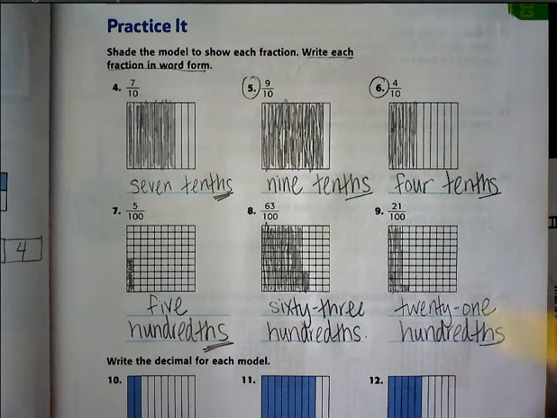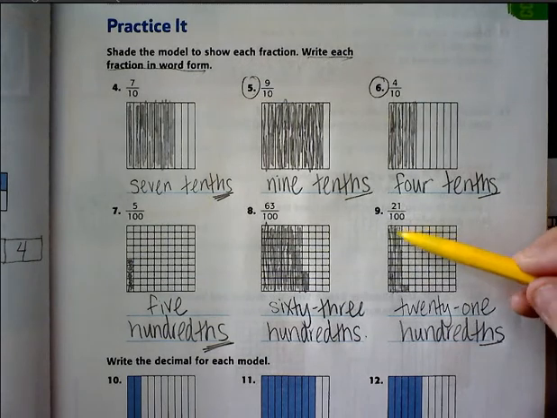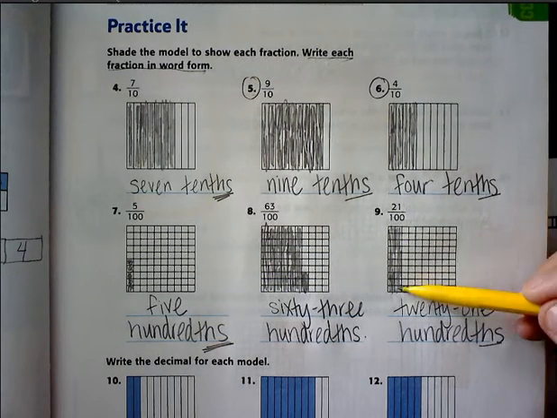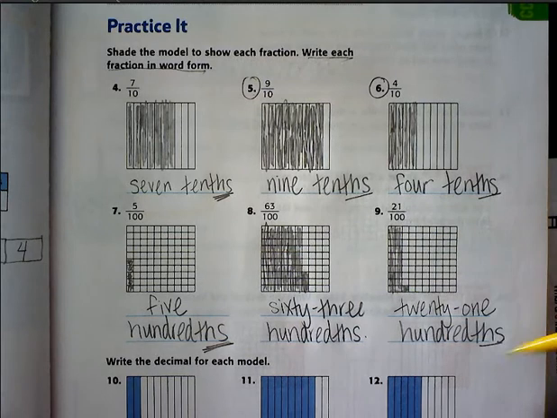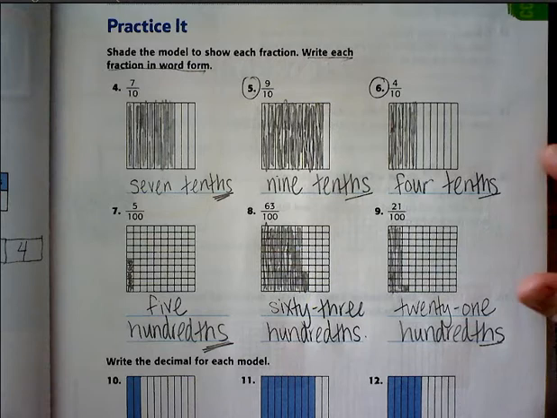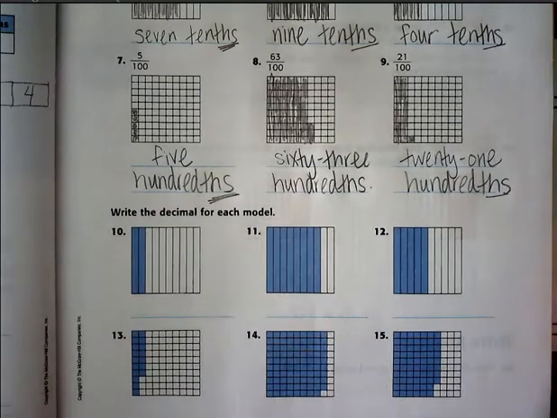Okay, the answer for number 9, you should have shaded 2 groups of 10 and 1 group of 100ths, so 21 hundredths. And then now to move on, let's do number 10 together.